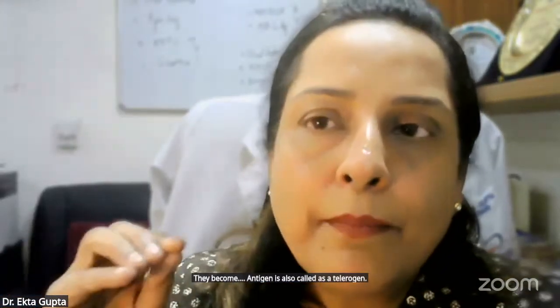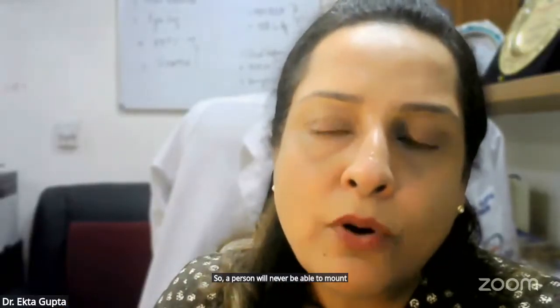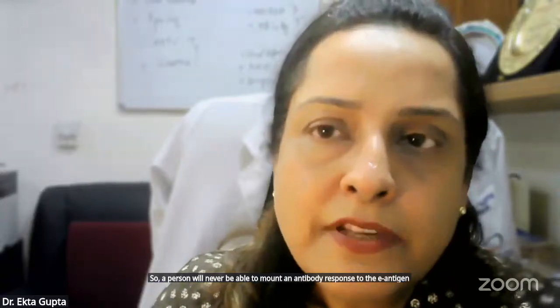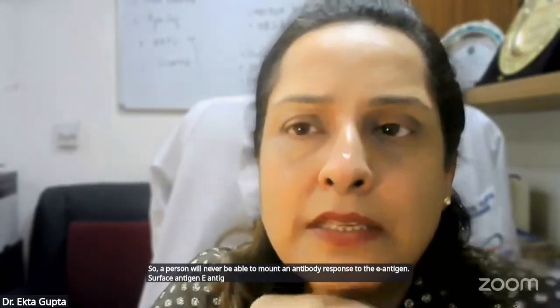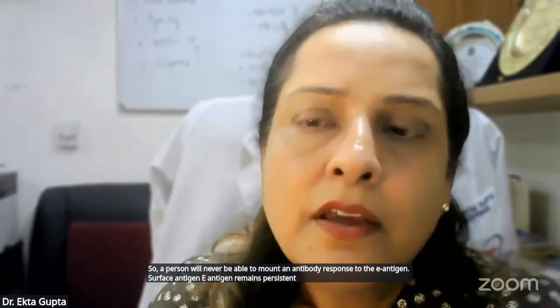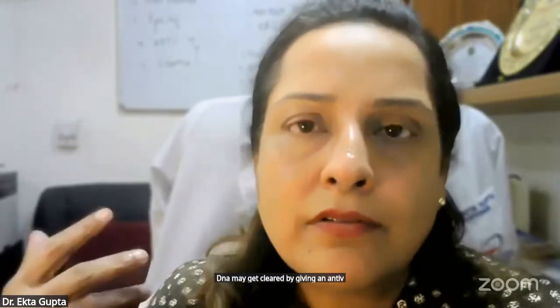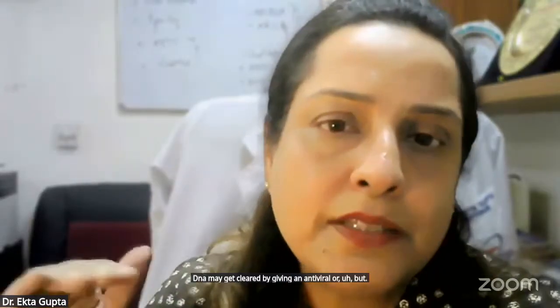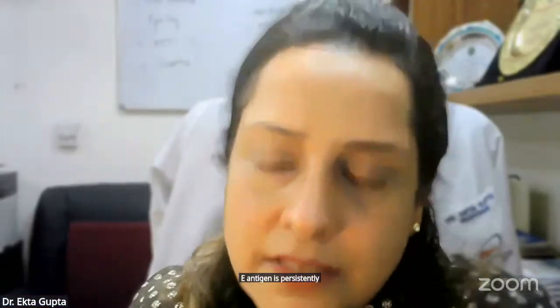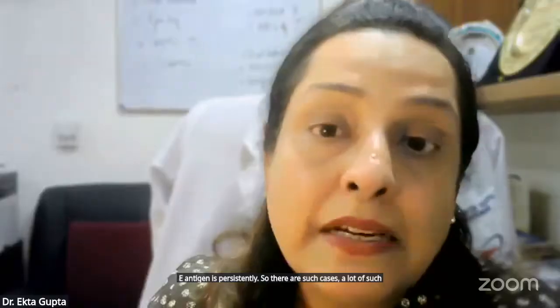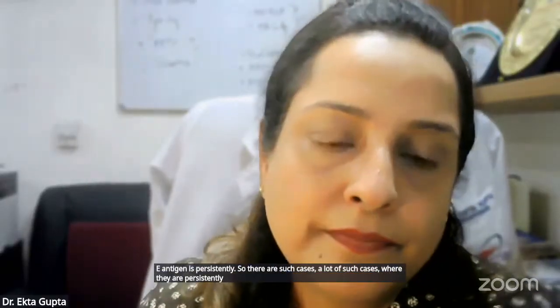E antigen is also called a tolerogen. So a person will never be able to mount an antibody response to the E antigen. Surface antigen and E antigen remain persistently positive. DNA may get cleared by giving an antiviral, but E antigen is persistently positive. There are a lot of such cases where they are persistently E antigen positive.